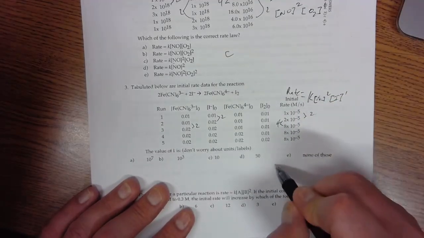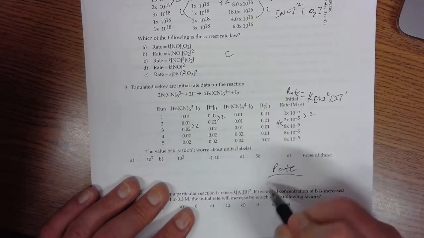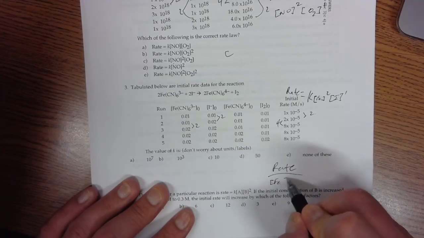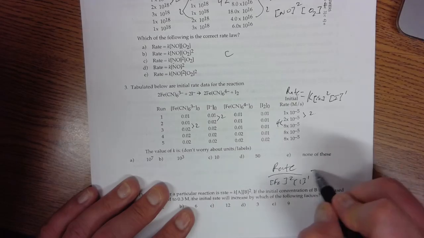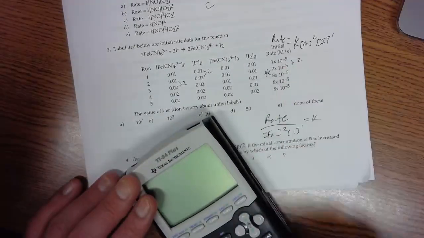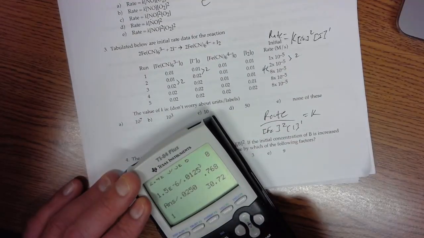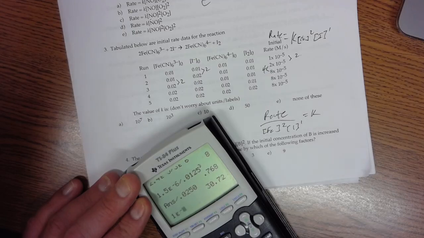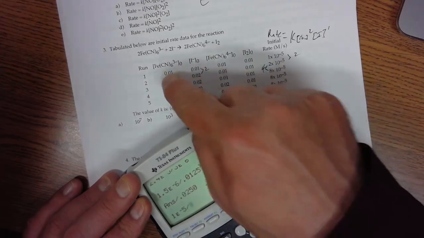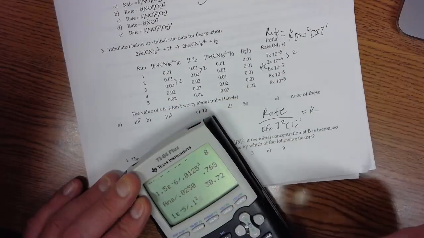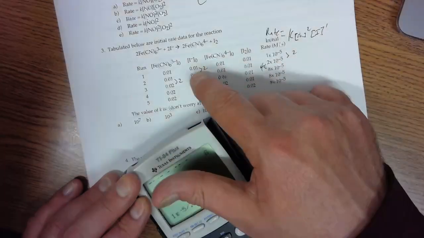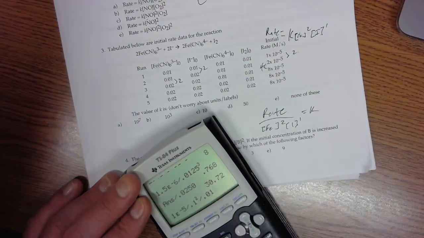So we're going to take the rate, and we're going to divide it by the Fe compound squared and the concentration of the iodine to the first. That's all set to be equal to K. I can choose any of these. I'm just going to choose the first one, 1 times 10 to the negative 5th. We're going to divide that by the Fe1 squared, 0.1 squared, and divided by the iodine to the first power, divided by 0.01.